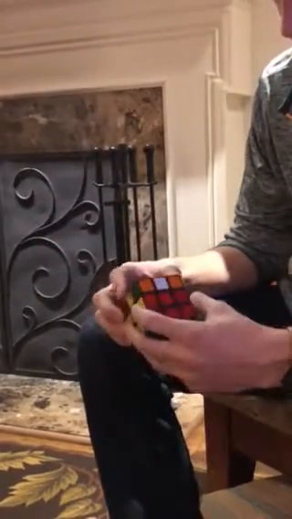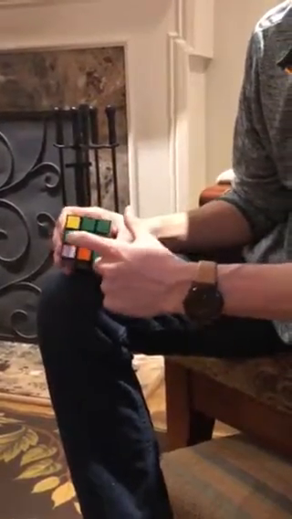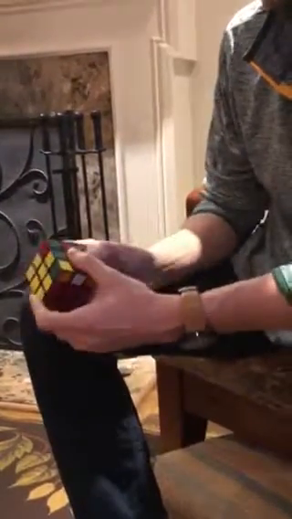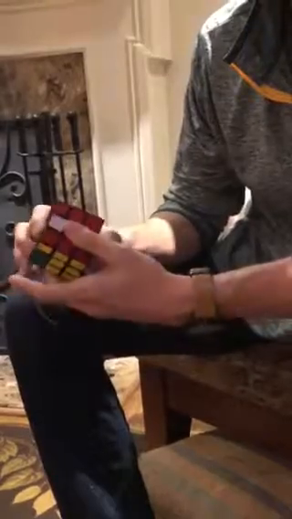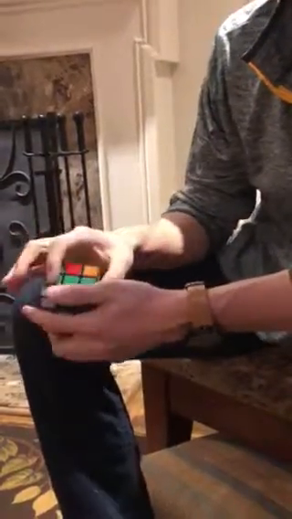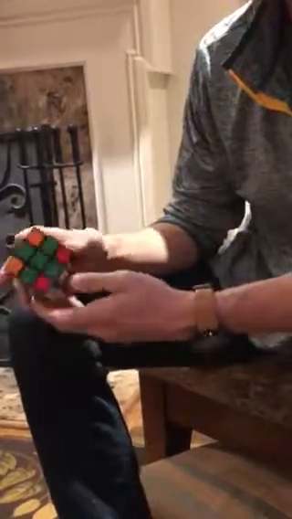So now what we need to do is solve for the green cross. So right now we have a green angle. And so what we're going to do is, this is the algorithm: front, right, up, right inverse, up inverse, front inverse. And now we have a green line. So we do that same algorithm one more time: front, right, up, right inverse, up inverse, front inverse. And now we have the green cross.